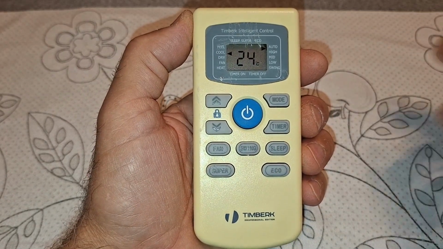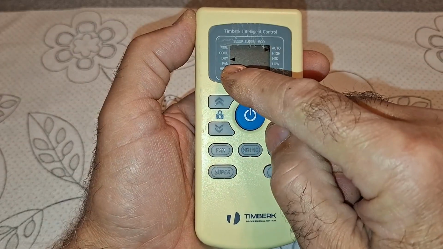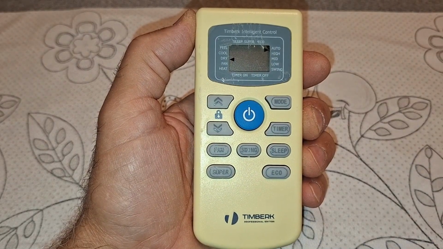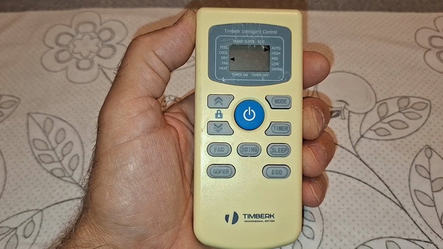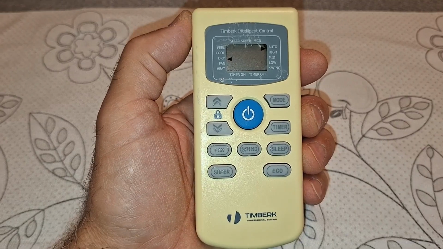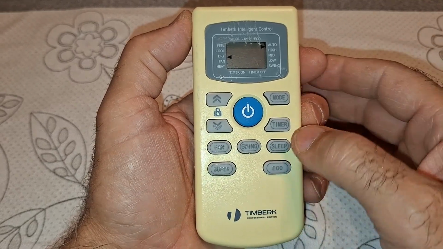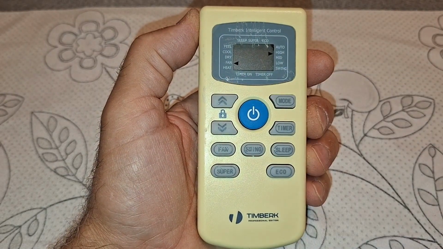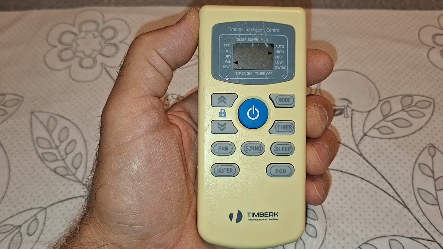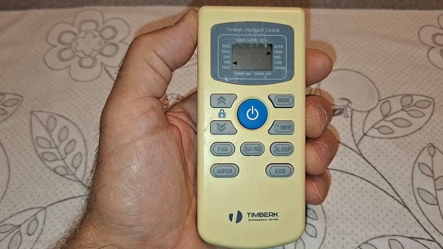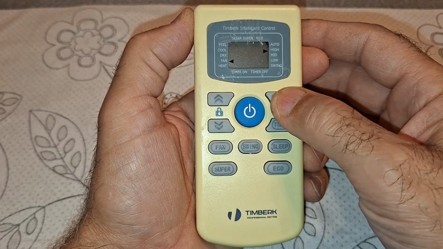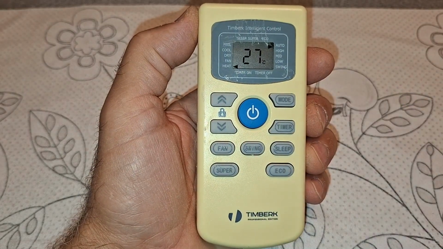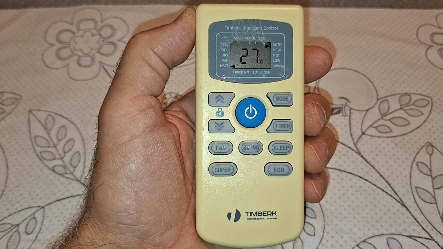We press the mode button once, as the cursor stops in front of the word dry. This is the drying mode. This mode is designed to reduce the humidity in the room. We press the mode button again, and the cursor stops in front of the word fan. In this mode, the air conditioner works like a regular fan. We press the mode button again, and the cursor stops in front of the word heat. This is the heating mode.